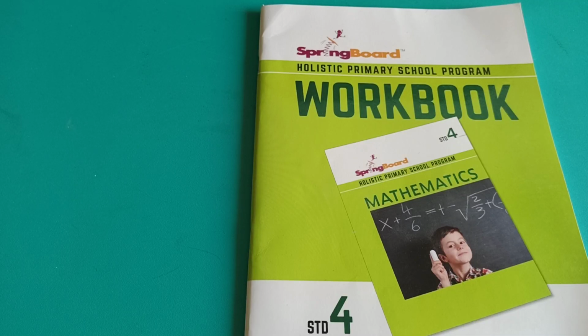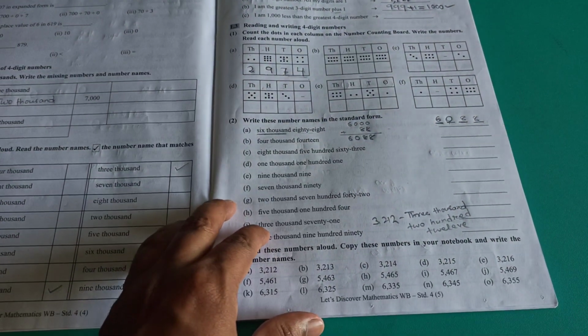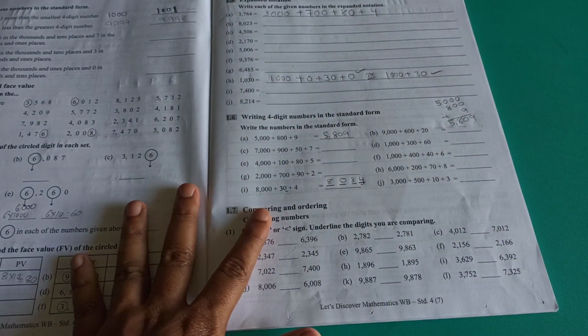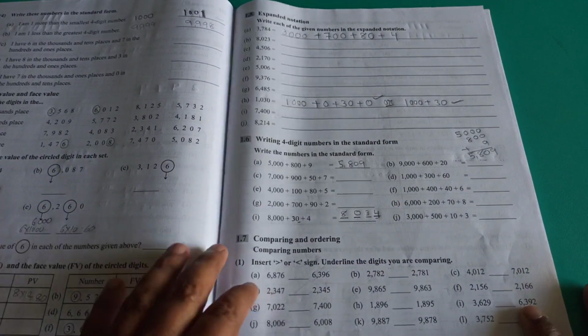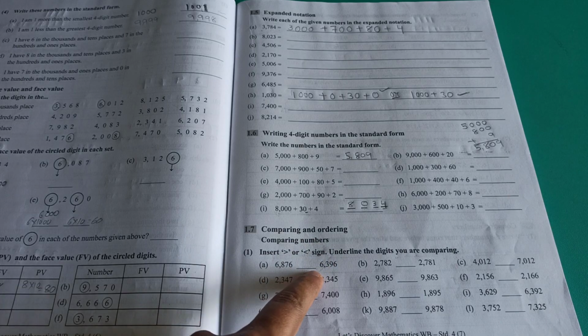So, my dear students, in the previous class we discussed and solved some questions which are given in your workbook. Today also we are solving a little bit more questions. Everyone ready? Open your workbook now and let's start the class. In the previous class we solved till here. Today we are solving these questions on comparing and ordering.